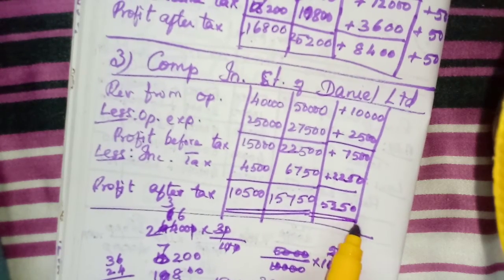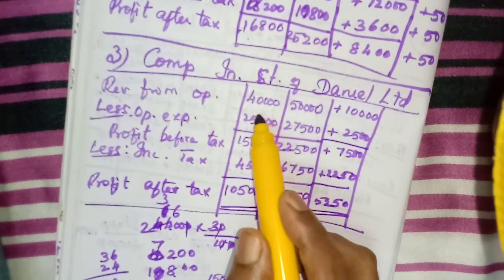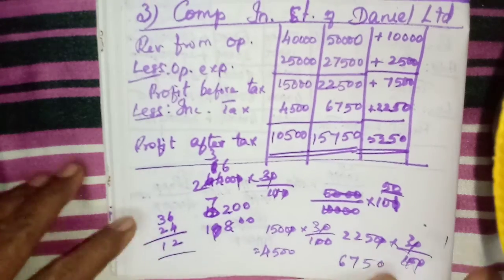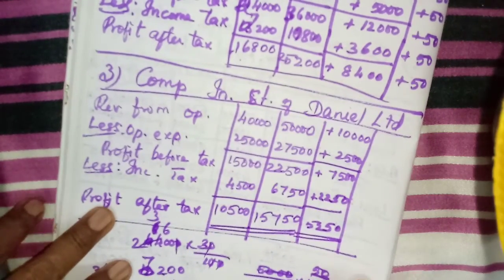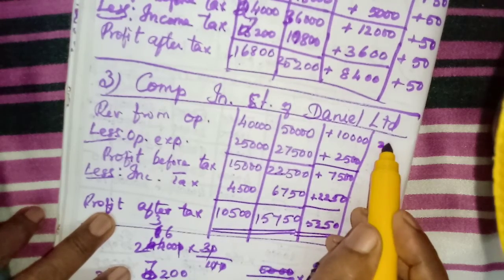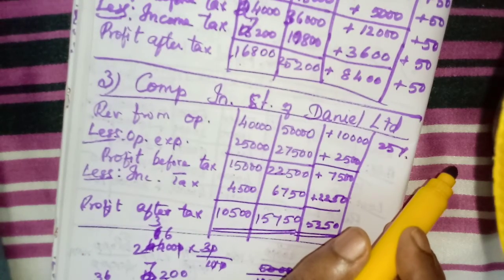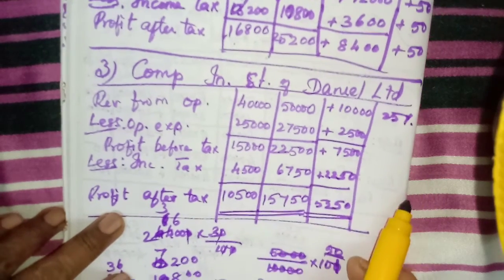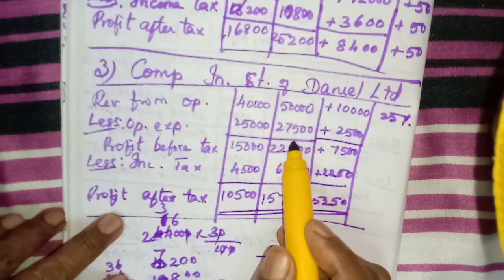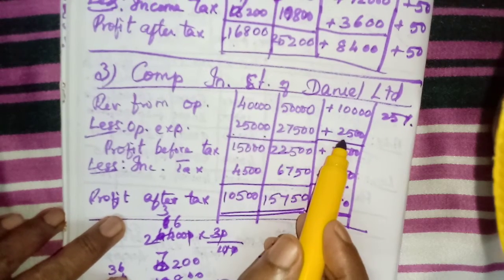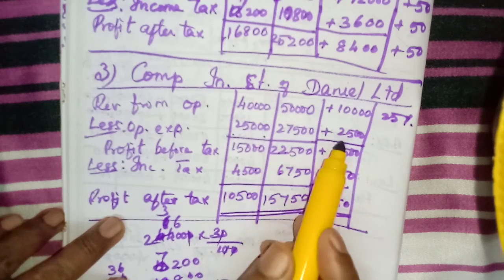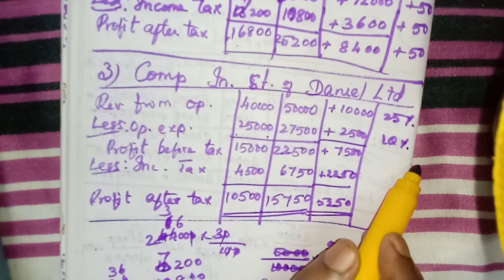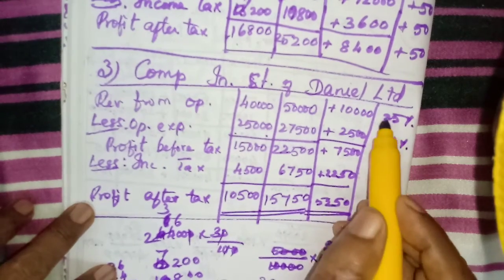Okay, now percentage. For 40,000, 10,000, so 25, isn't it? 1 by 4 divided by 100 divided by 4, 25%. If you do like this, it will be very easy for you. Okay, you will not get any wrong answer. Then you see 25,000, 2,500. So one zero less, isn't it? So from 100, 1 zero less means how much you will get? 10%, isn't it? So here also you can write plus.